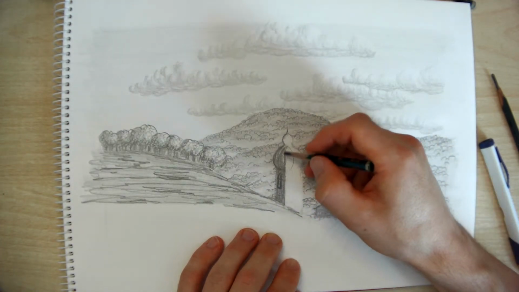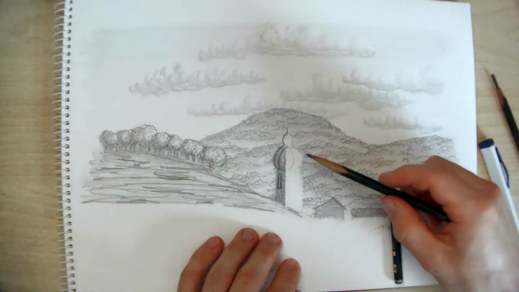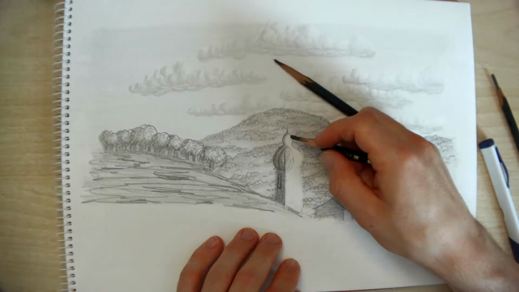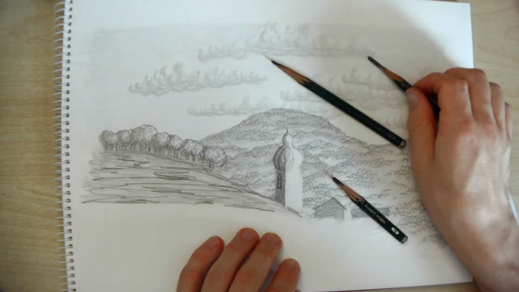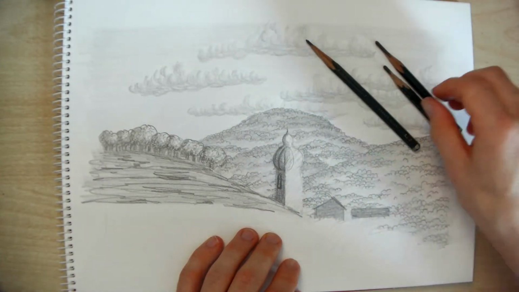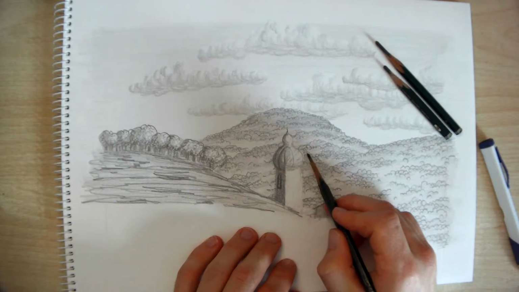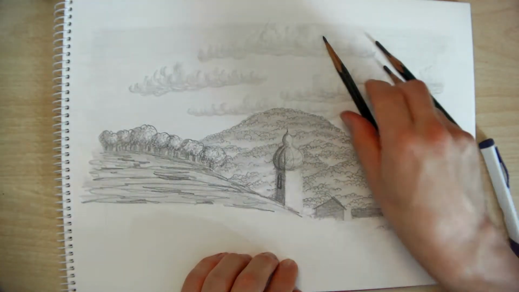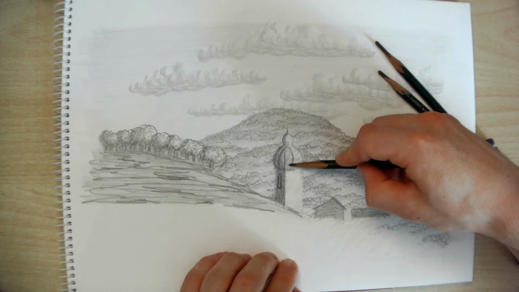And then some darker areas right here. This lower area is a little darker than the top as well, since this top is sort of sphere shaped, and this area right here is a little darker, and so is this one right there.